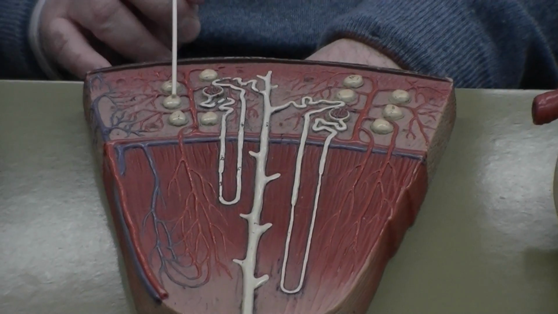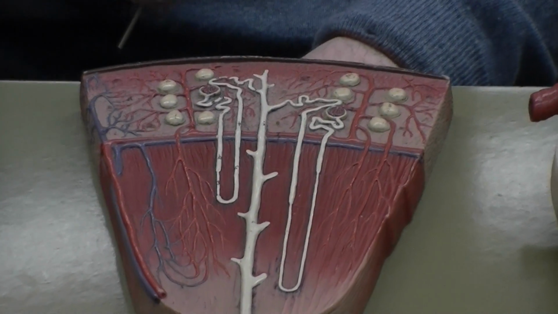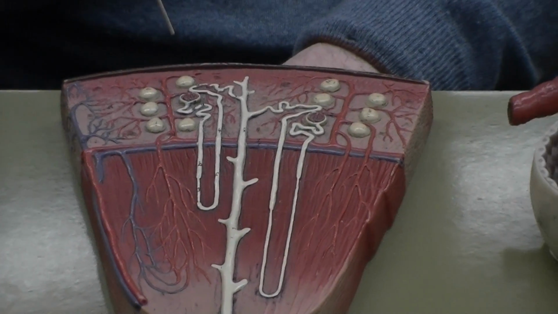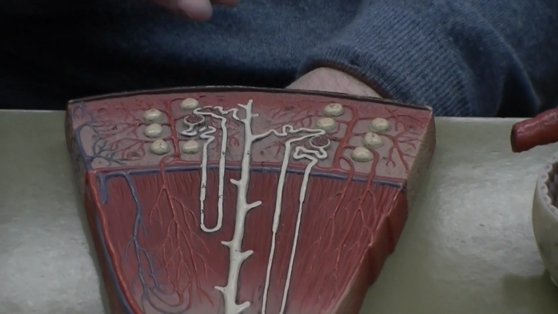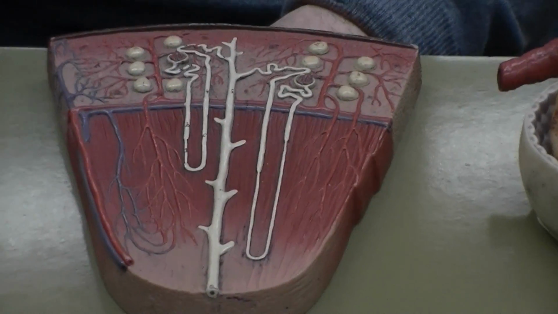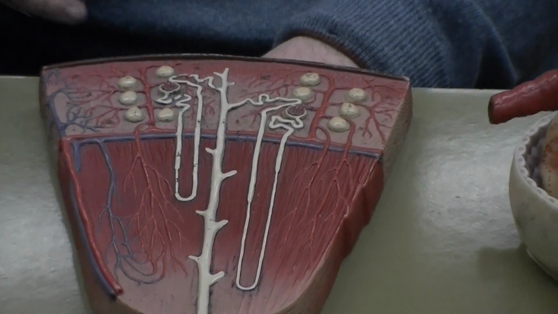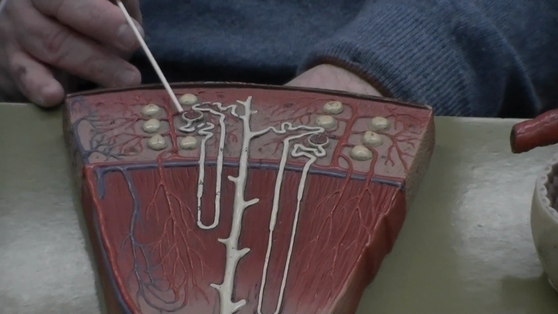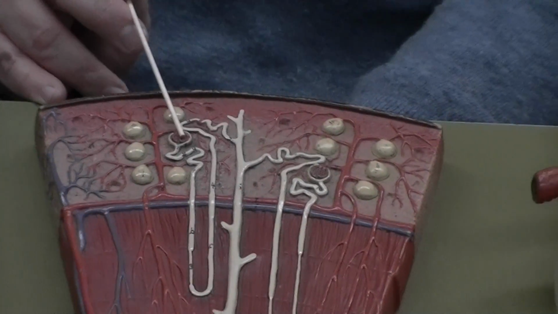These tan structures here, I'll accept two answers on the final if I put a sticker on it: Bowman's capsule or the renal corpuscle. Because unless you're cutting it open to see the inside, you're not seeing the capillaries, you're not seeing the glomerulus. So I'll accept Bowman's capsule or renal corpuscle. Here, you can see Bowman's capsule and the glomerulus in here.